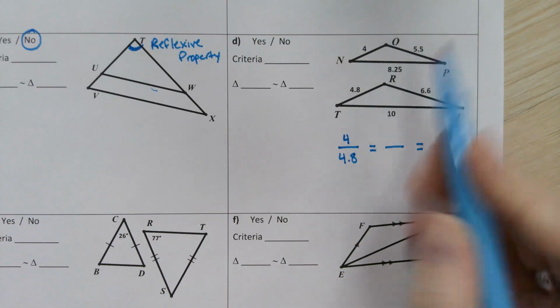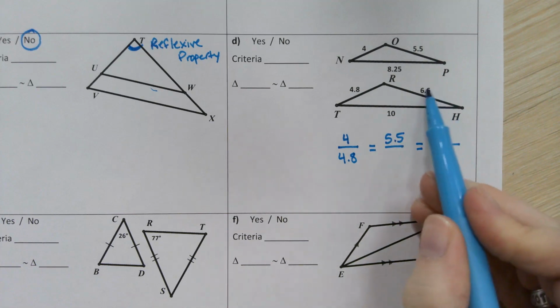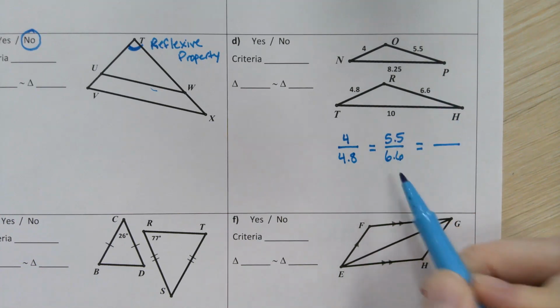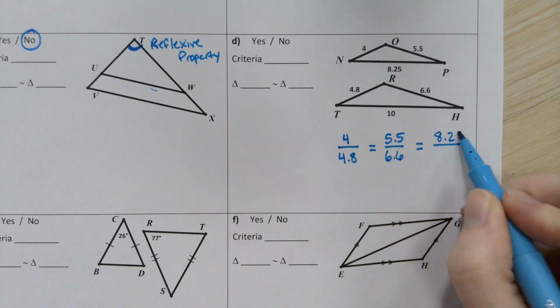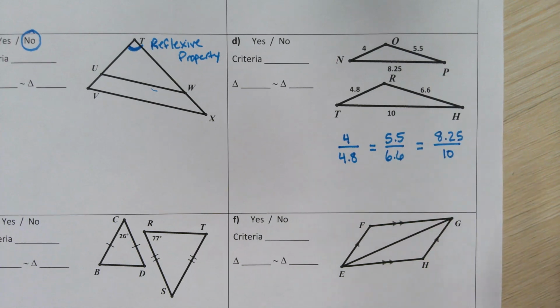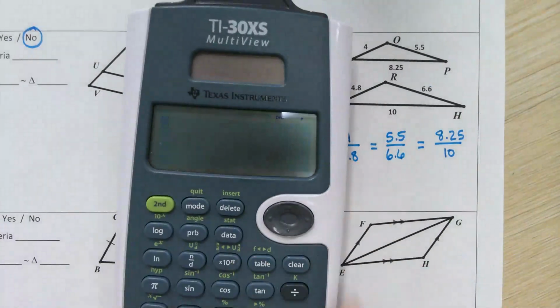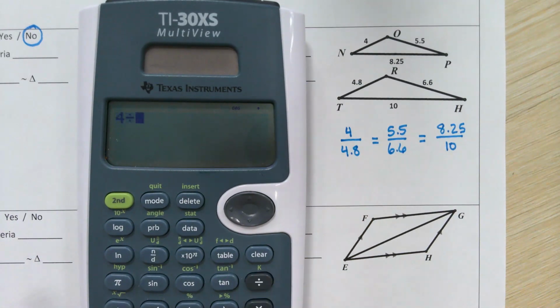In the top triangle, the medium side is 5.5. The medium side here is 6.6. And then back to the top one more time, longest side 8.25, and longest side here is 10. Now those ratios for sure are ratios where your calculator is going to help you to determine whether or not they're equal. So if I plug that in, 4 over 4.8 is just 4 divided by 4.8.